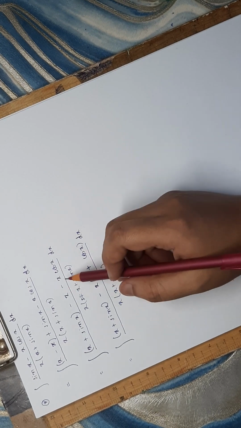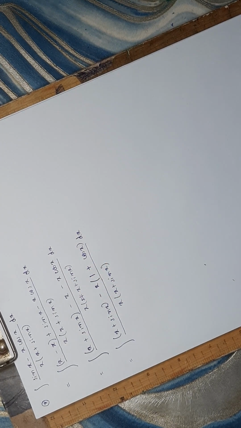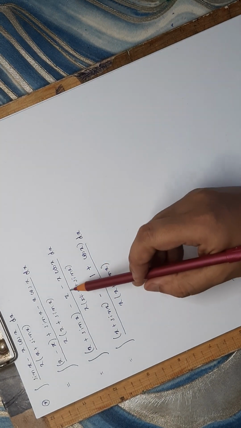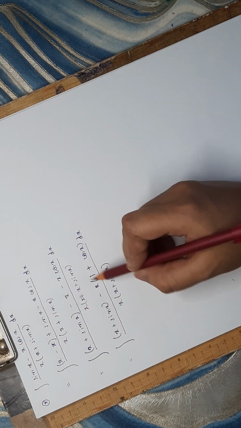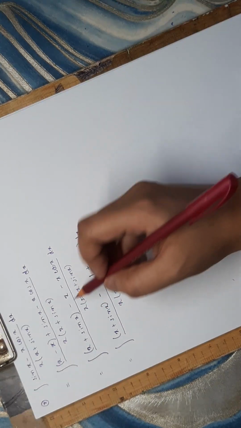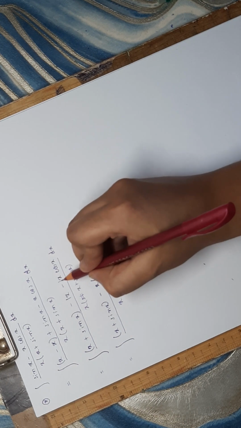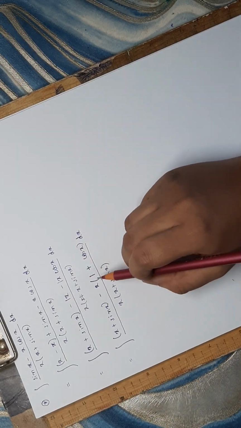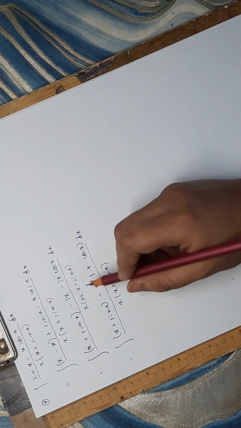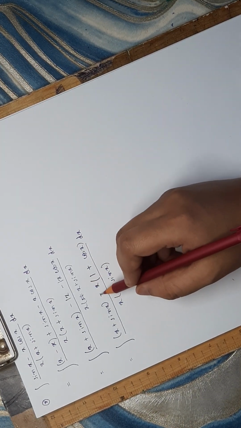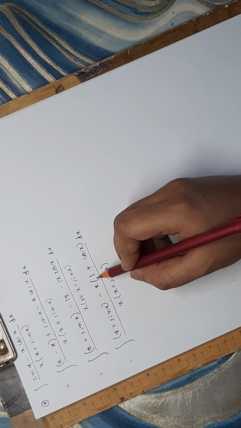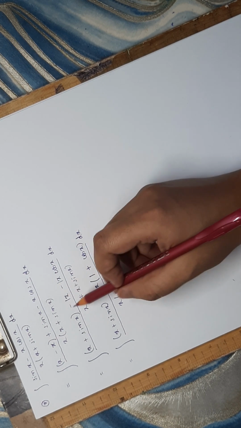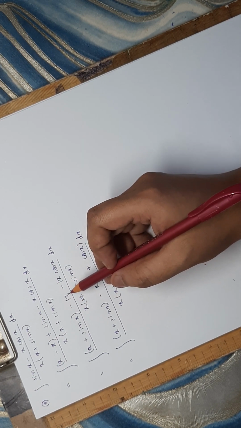I hope you are well aware of how to take common. If I take x common from here, then inside the bracket I will be left with a 1 here, and there is a cos x here. And what about the signs? Definitely if I take a minus common here, then it will become a plus. Only then, in the original format, will we be getting a minus.